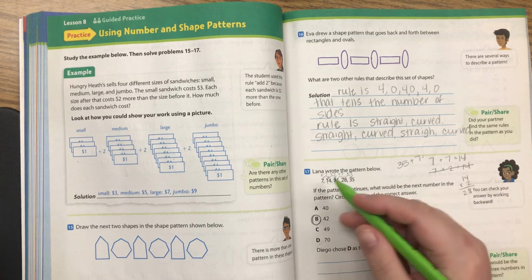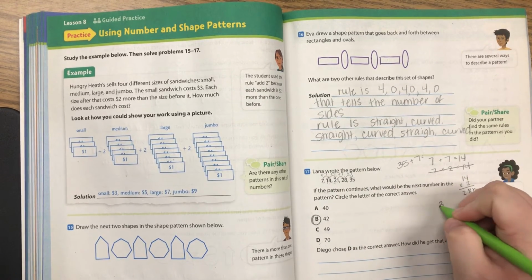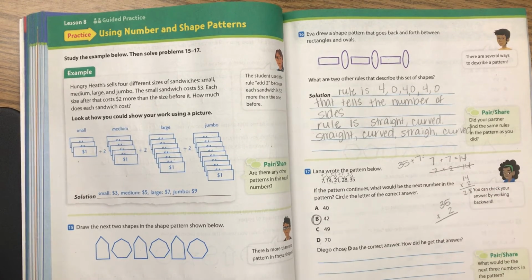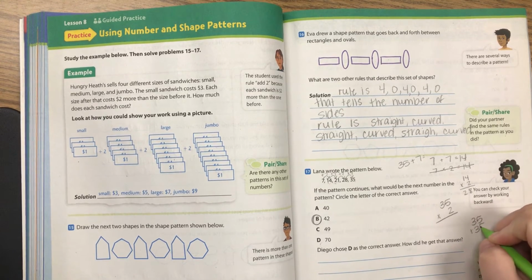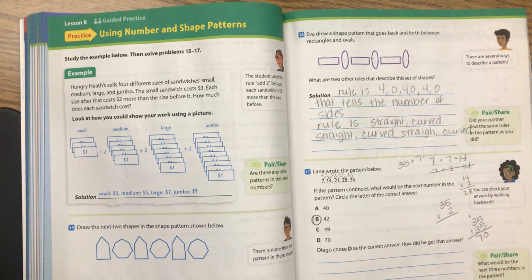Maybe he didn't look at all the numbers like we did. What is 35 times 2? If I do 35 times 2, I do 35 plus 35. Let's see what we get. 70.